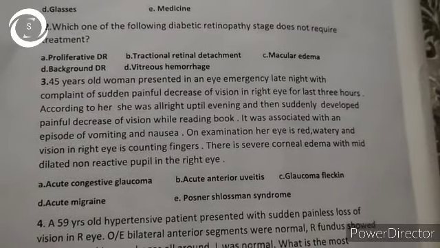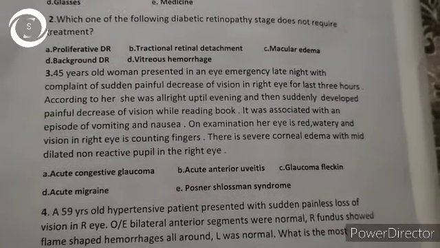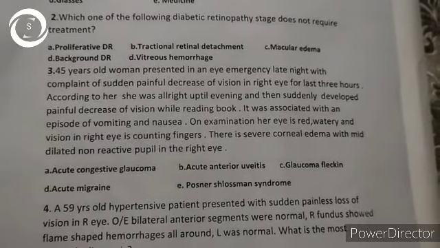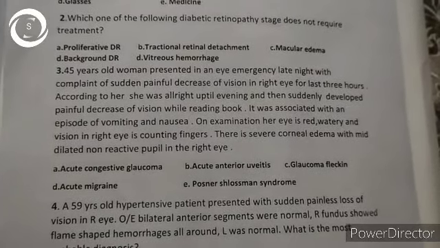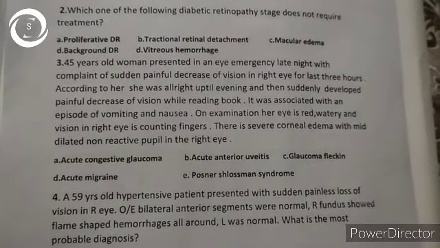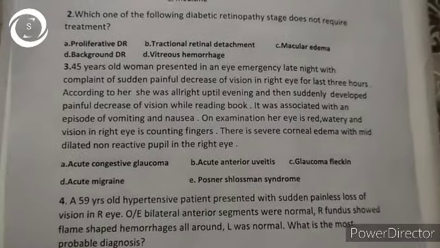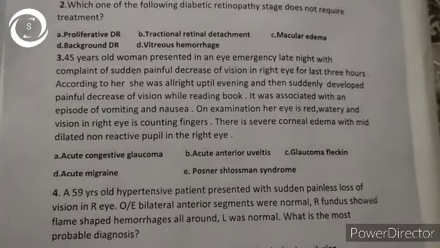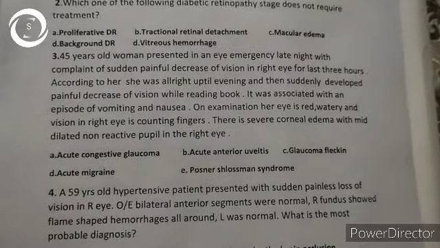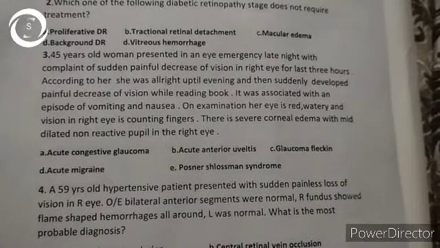According to her, she was all right up till evening and then suddenly developed painful decrease of vision while reading a book. So in the evening the pupil dilated and she was reading a book and she developed the pain. In a mid-dilated state, it means that the angle was narrow and an acute angle closure attack occurred. So it was associated with an episode of vomiting and nausea. Her eye is red, watery, vision is counting fingers, and there is corneal edema, a mid-dilated non-reactive pupil. So it's a very straightforward scenario of acute congestive glaucoma.